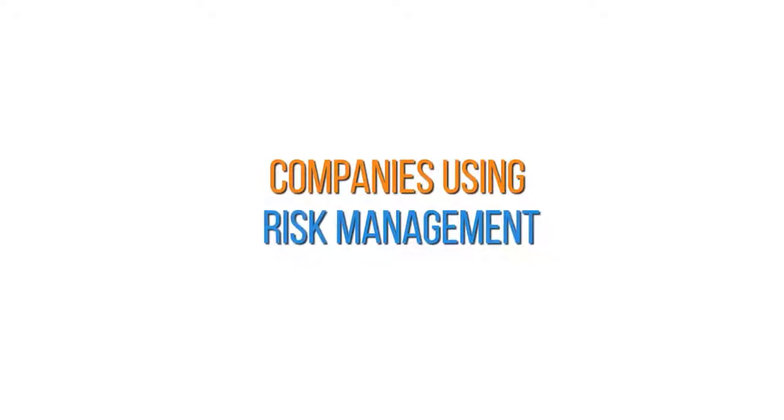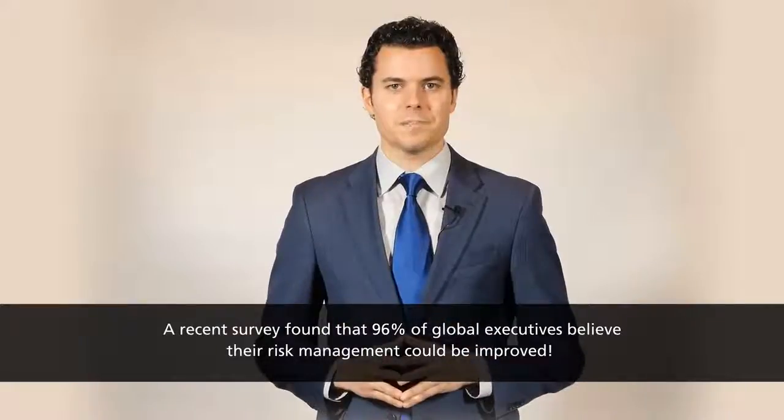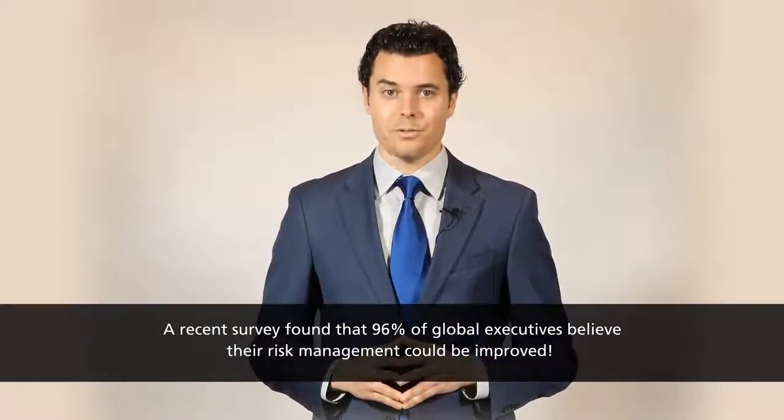Companies using risk management. Risk management is widely recognized as necessary for any project to be successful, but it can be difficult for a company to easily integrate it into the existing culture. A recent survey found that 96% of global executives believe their risk management could be improved. Many organizations have accepted risk management and are leveraging the risk methodology quite well.